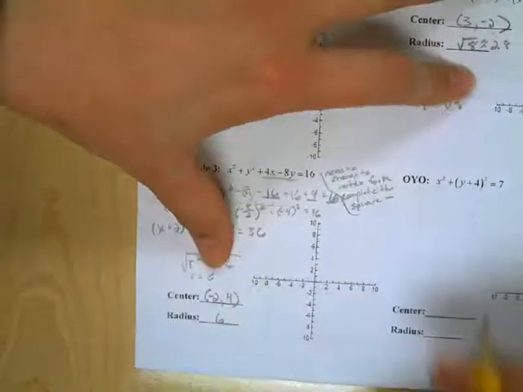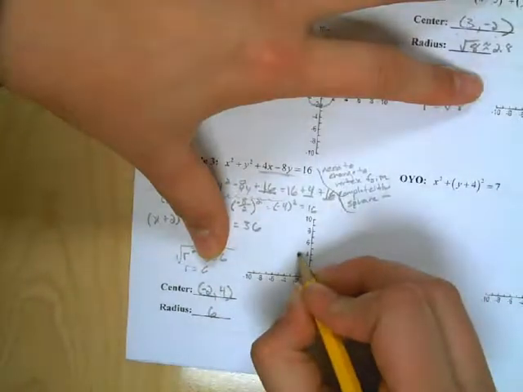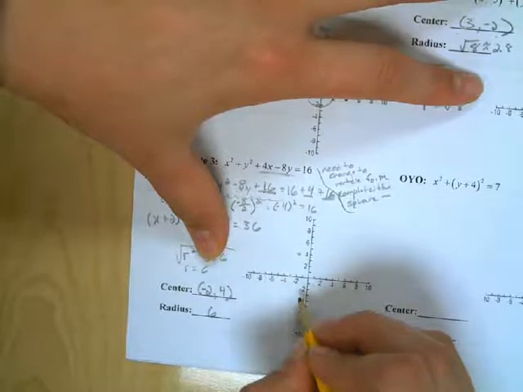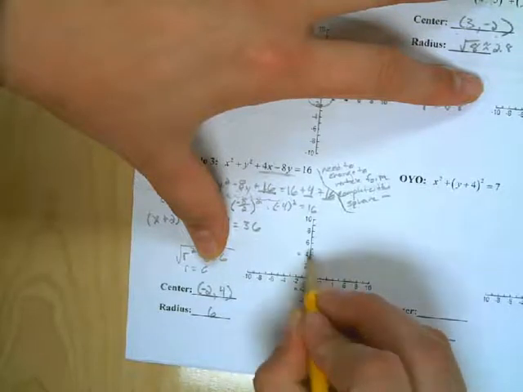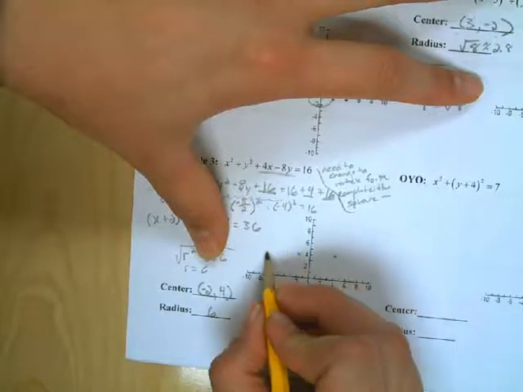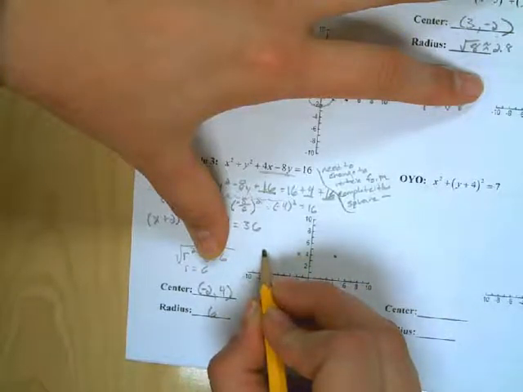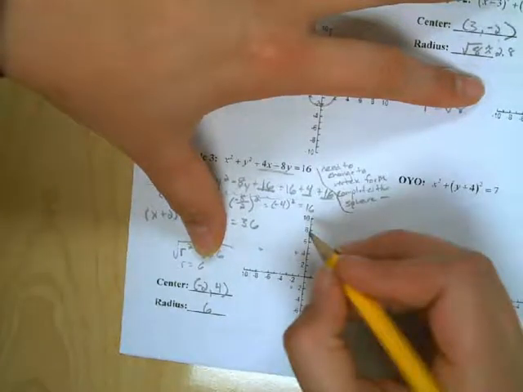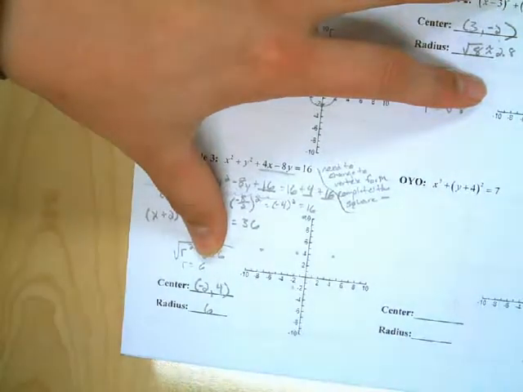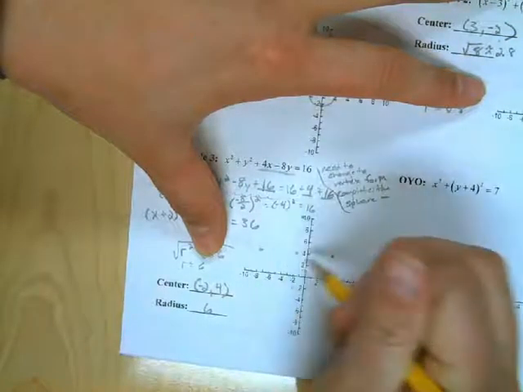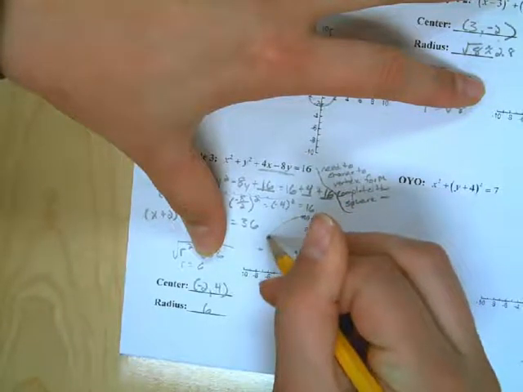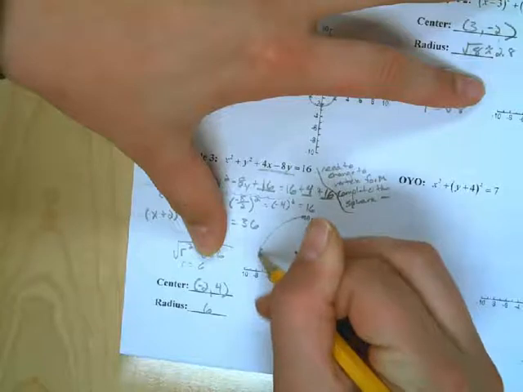Graph that. So when x is negative 2, y is positive 4. And then we're going to go down 6, right 6, left 6, and up 6. Okay, down 6, left 6, right 6, up 6. Connect all those points to give me a nice, pretty circle.